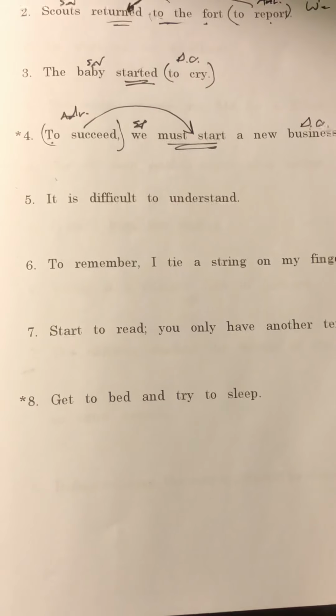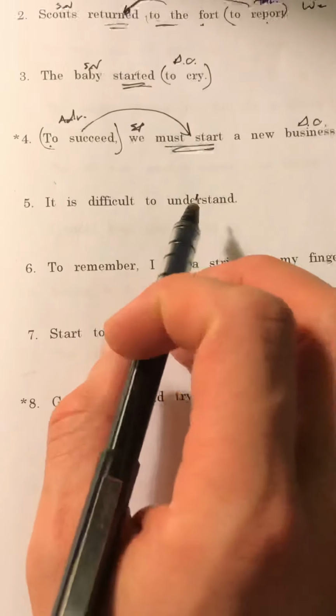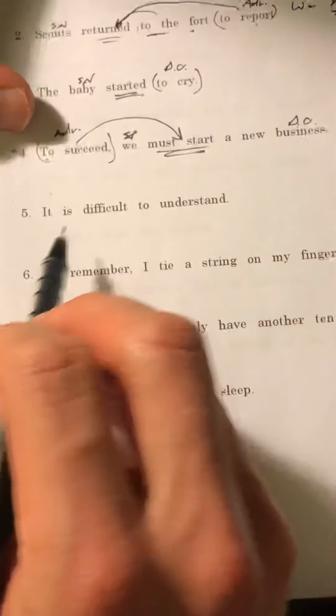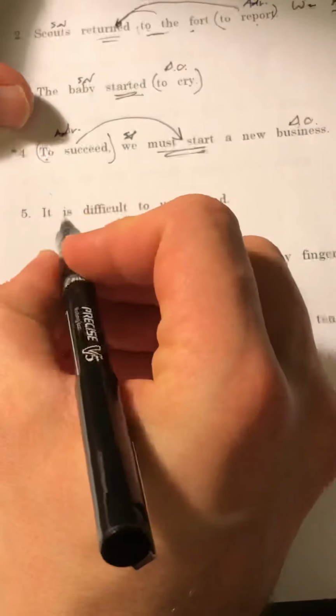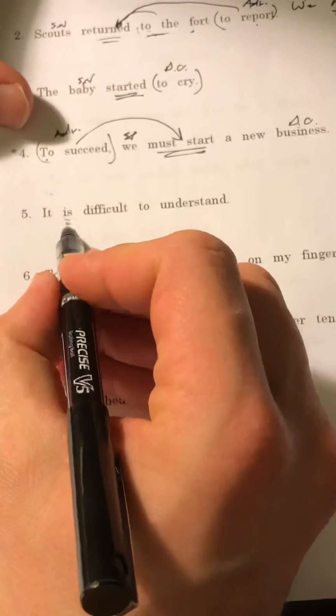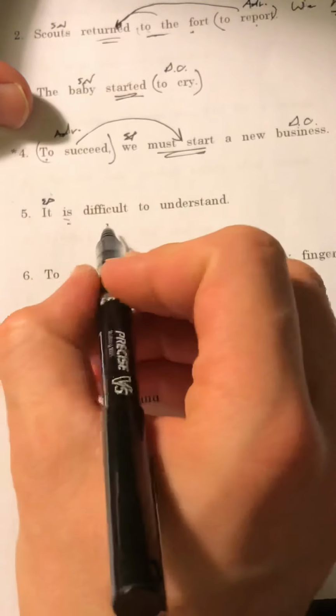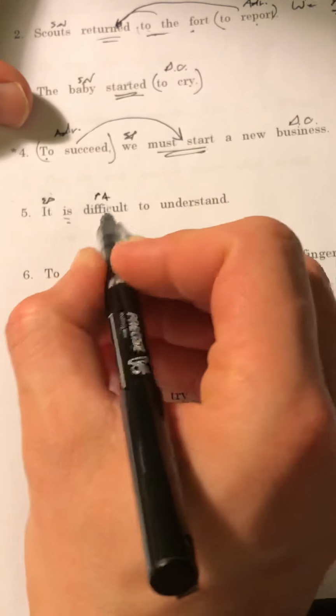All right, 8th grade, we'll do the second half of worksheet 60, okay? Number 5 says, it is difficult to understand, okay? So notice first of all just our verb, very simple, linking verb, is. What is? It is. Subject, pronoun there. It is what? It is difficult. Difficult is an adjective. It's a predicate adjective because we've got a linking verb.